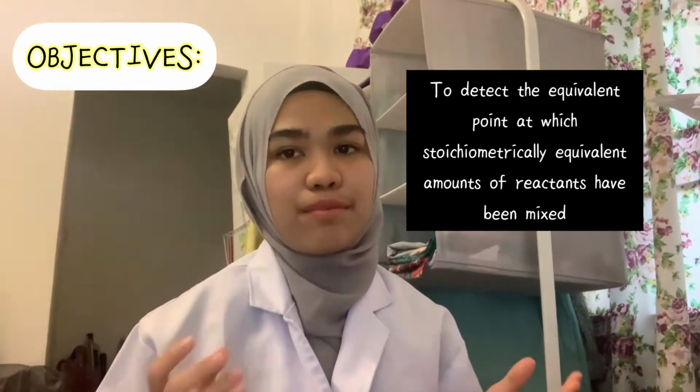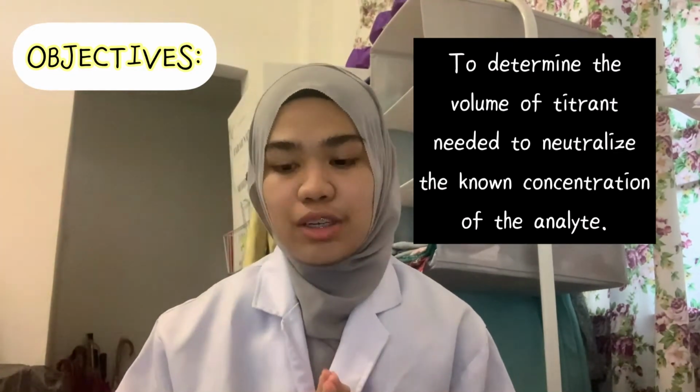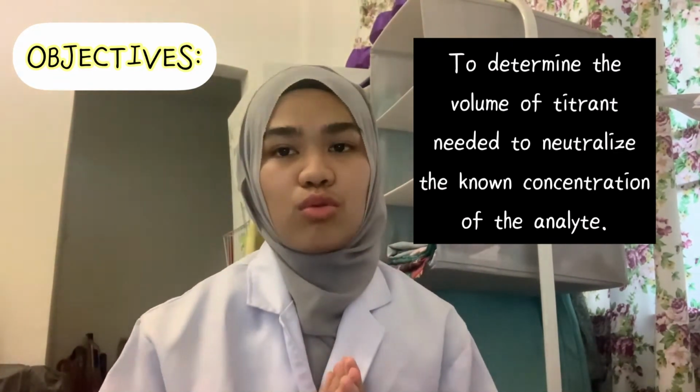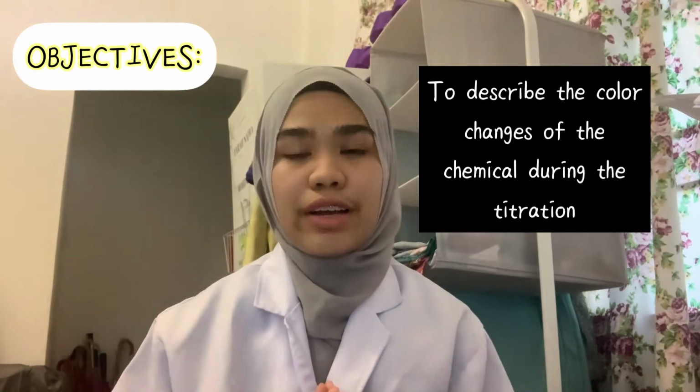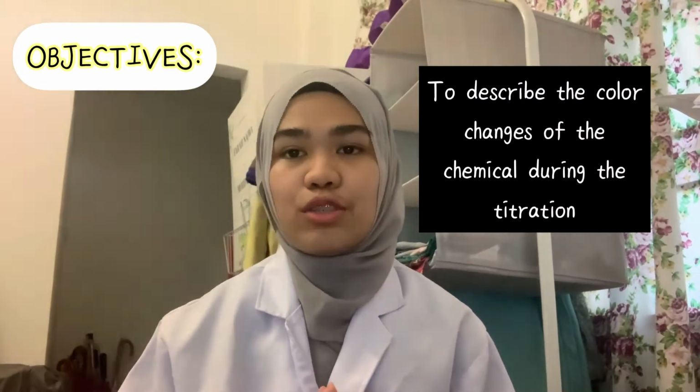Next, to determine the volume of titrant needed to neutralize the analyte of unknown concentration. And lastly, to describe the color changes of the chemical during the titration. So let's start the experiment.